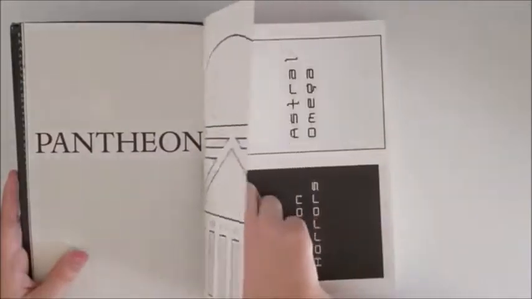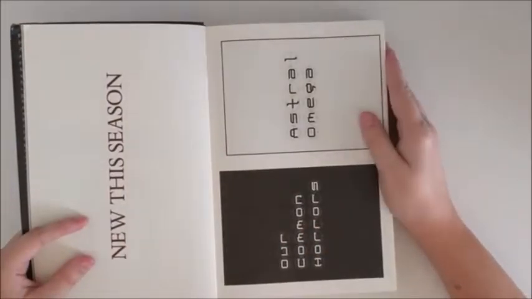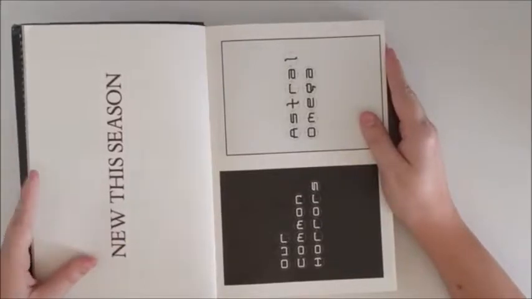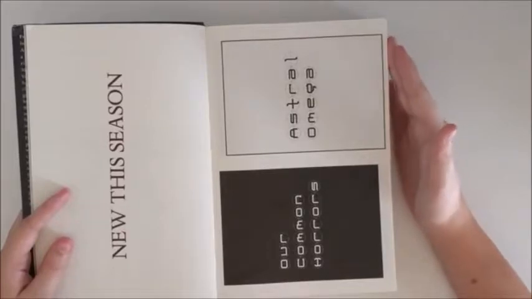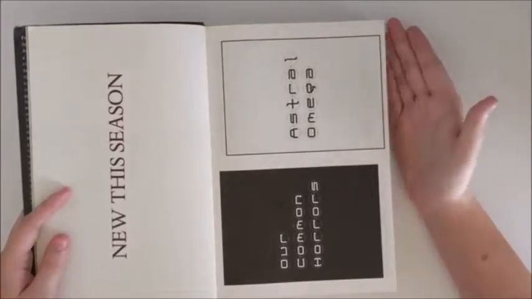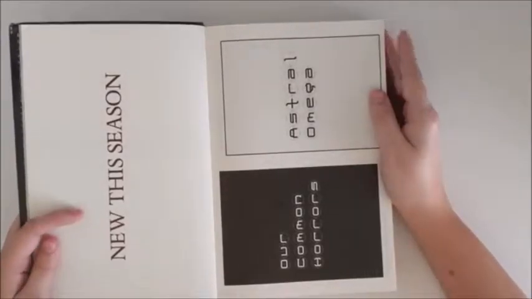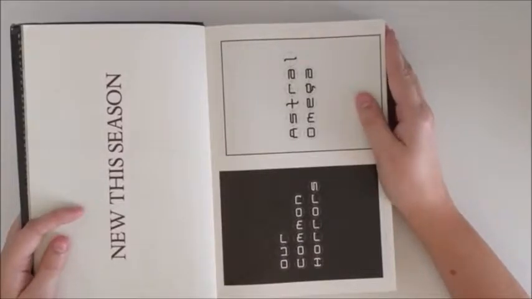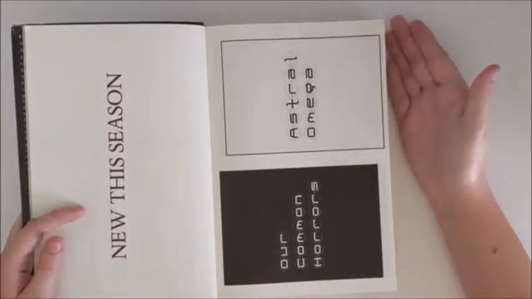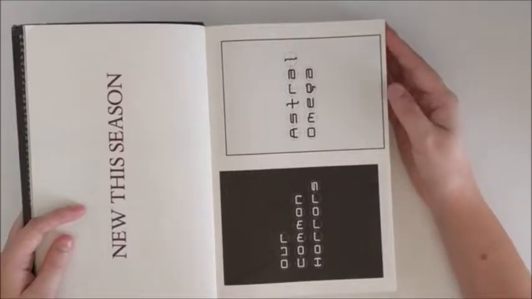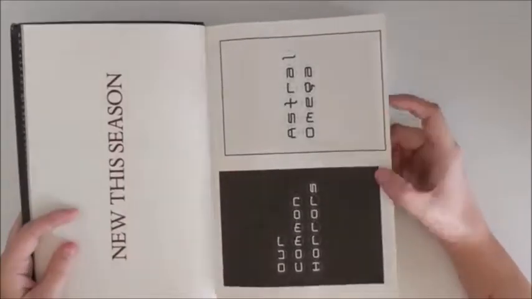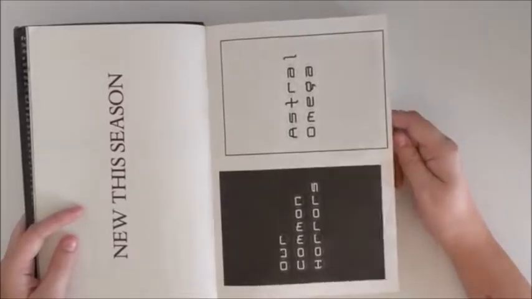And finally, we are getting into the actual part that we are going to be discussing here. It's called New This Season, and this is a thing that every single one of the books in the Familiar has so far, and it plays out as kind of like commercials or previews that you would see before a show starts or before a movie. So the first one is Our Common Horrors, Astral Omega.